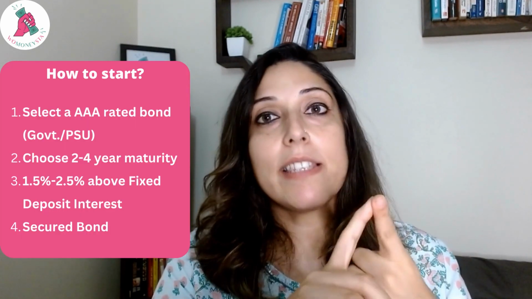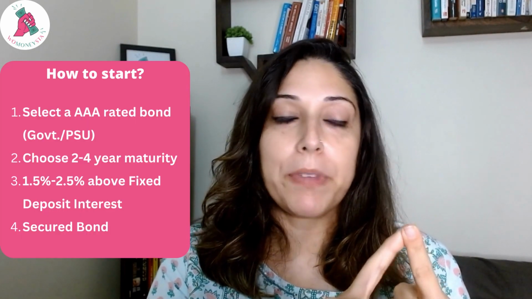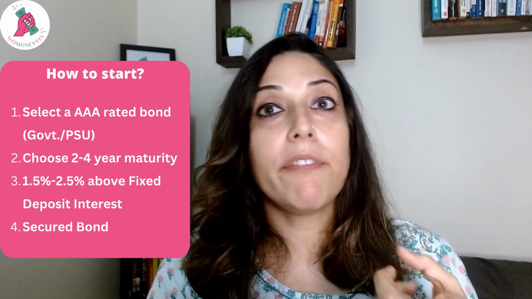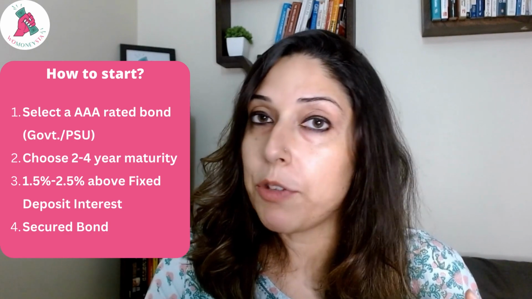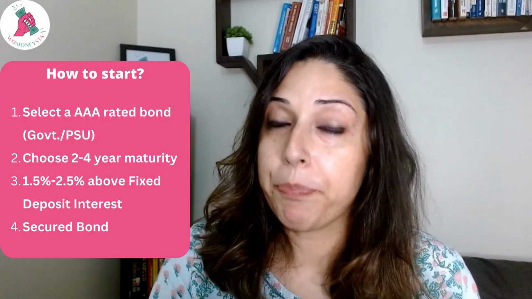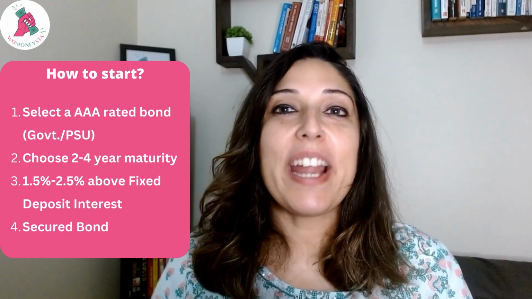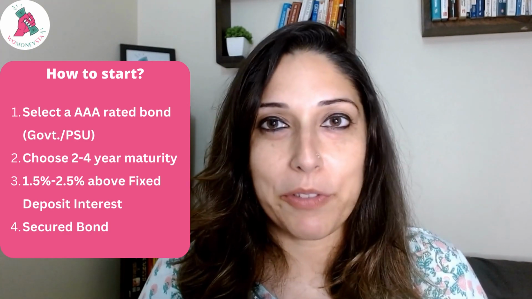So in a summary, an ideal starting point for a first time bond investor would look something like this. A central, state or a PSU bond, which is of a time period of 2 to 4 years, giving me 1.5 to 2% more return than I would make in a FD, and which is a secured bond, right? Once you find such a bond, it can be a great starting point for you.